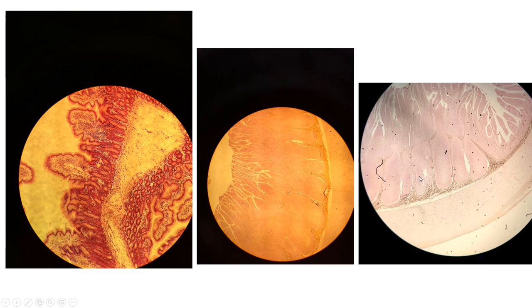And here's another microscope slide of it. If you see this, you know it's the ileum because of the Peyer's patches. If you don't see Peyer's patches or Brunner's glands, it's got to be the jejunum. So the duodenum has Brunner's glands, the ileum has Peyer's patches, and the jejunum doesn't have either.